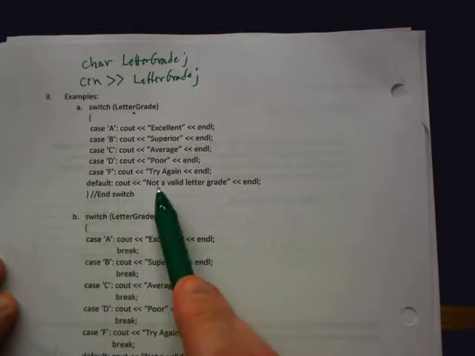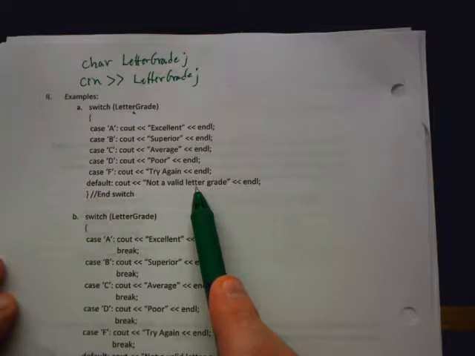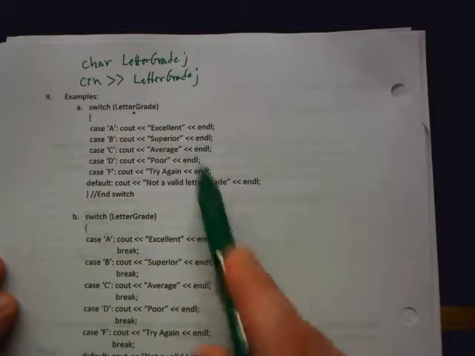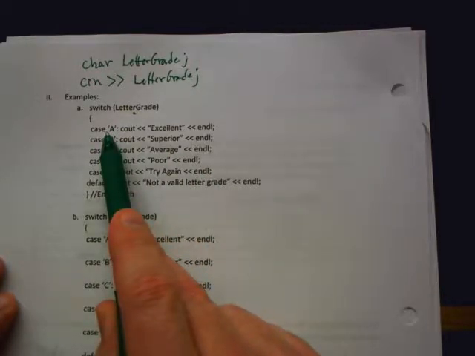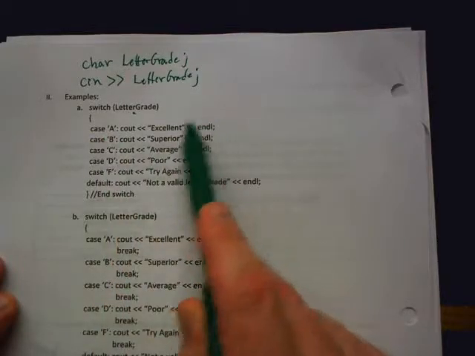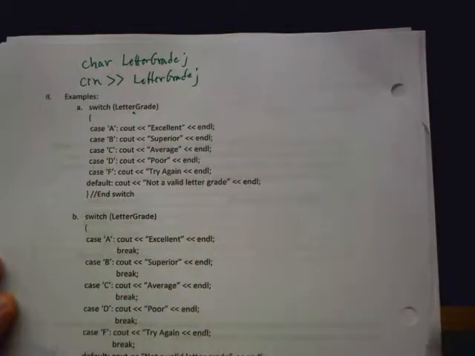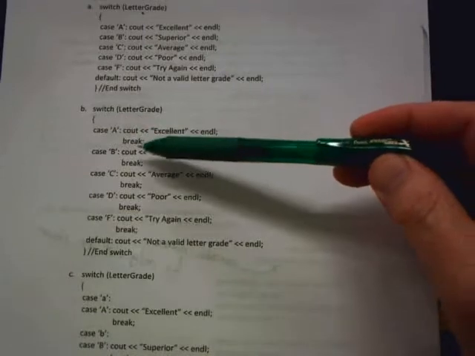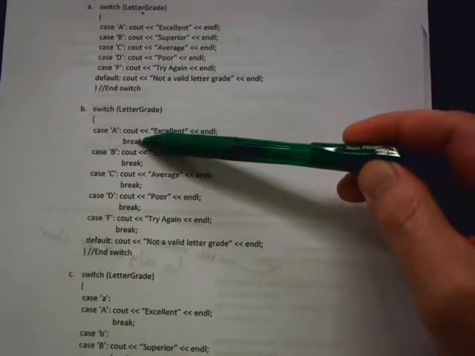And I think it'll even output "not a valid letter grade." Is that what you wanted? No, what did you want it to do? If the person said they had an A, what would you like it to say? Just "excellent." So that's what these break statements are about. So this is the way we probably want this one.